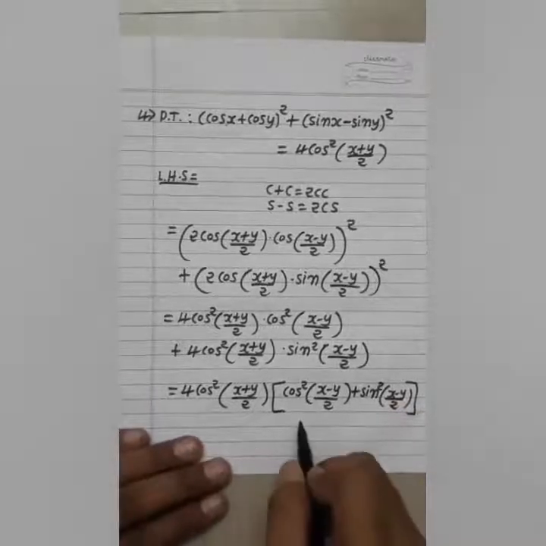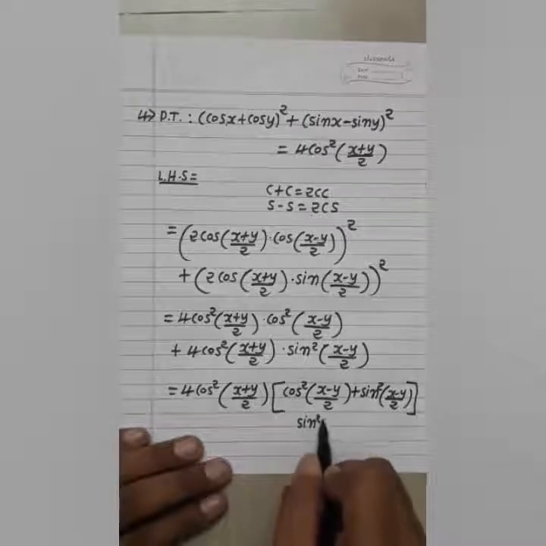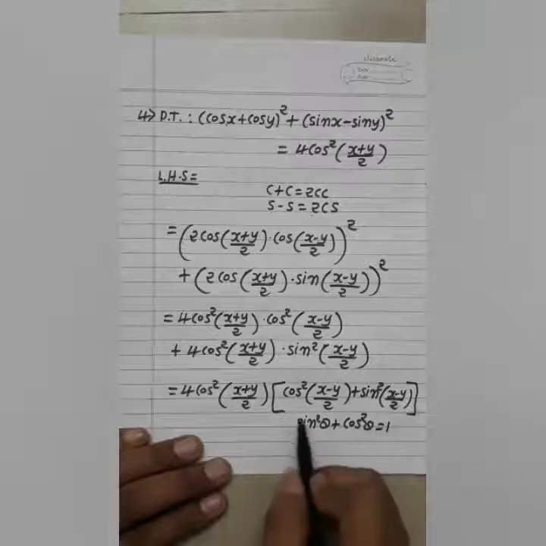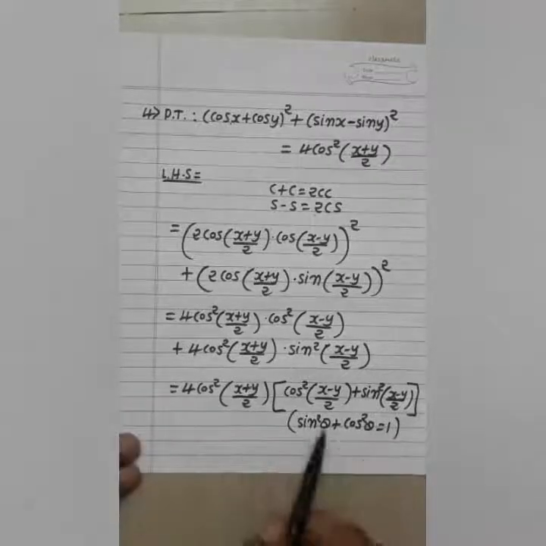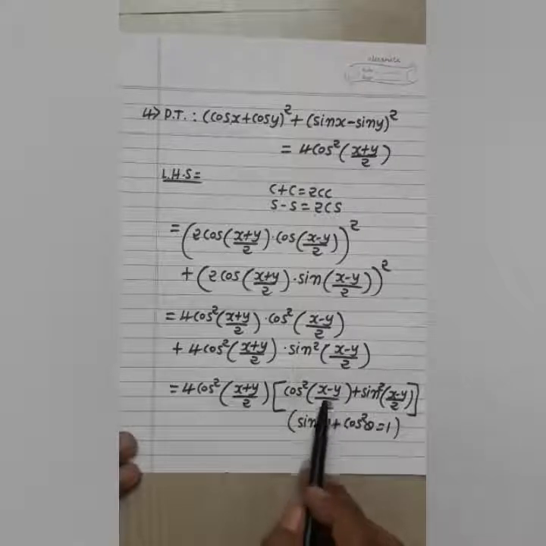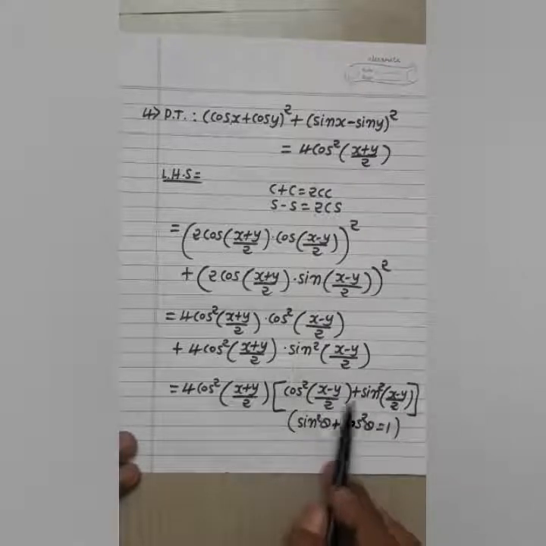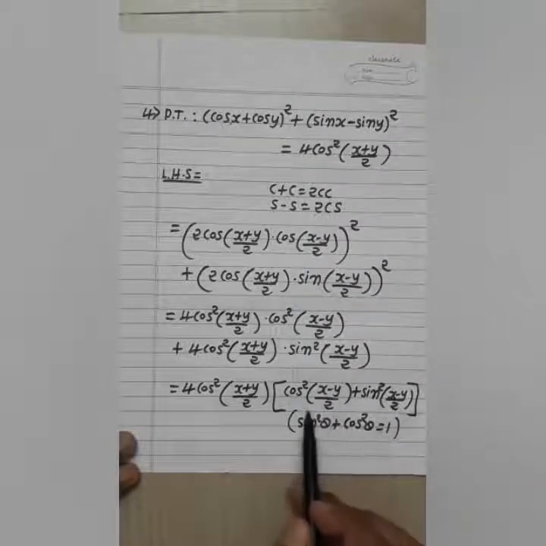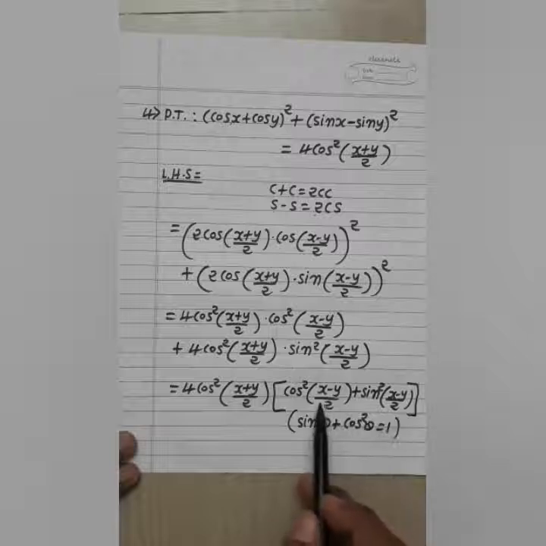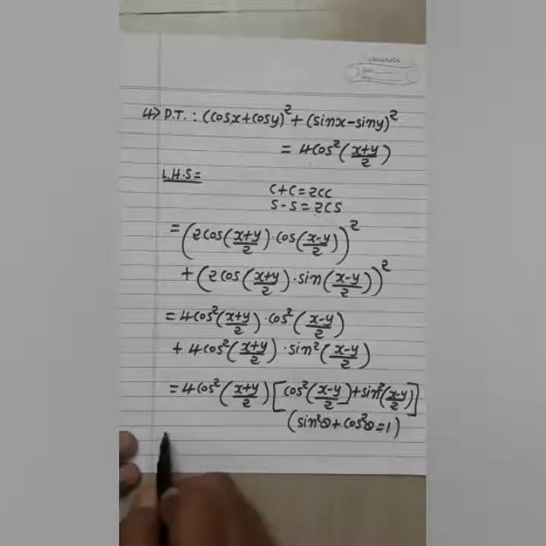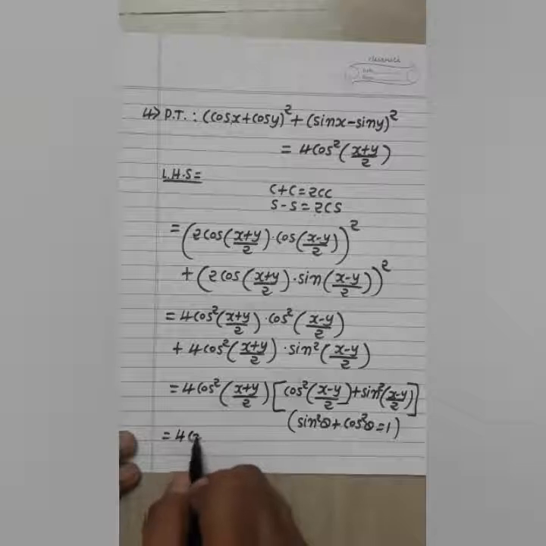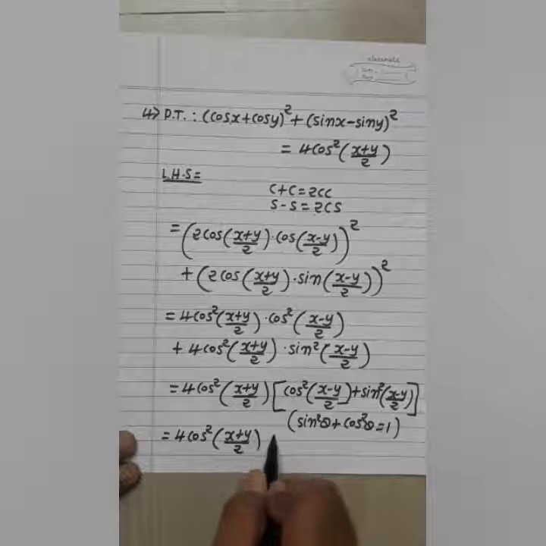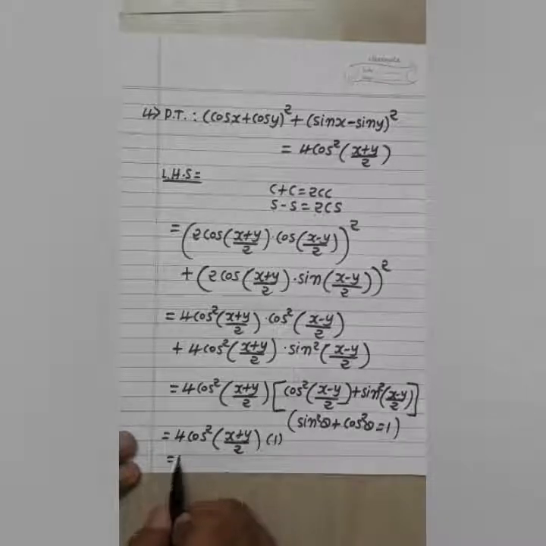But we know that sin square theta plus cos square theta is equal to 1. So here apply this identity. This term we can consider in the form of theta because both these terms are the same. So here we can apply this result. So sin square theta plus cos square theta is 1. So this term we can write as 1. So 4 cos square bracket x plus y divided by 2 into bracket 1 is equal to the RHS side.